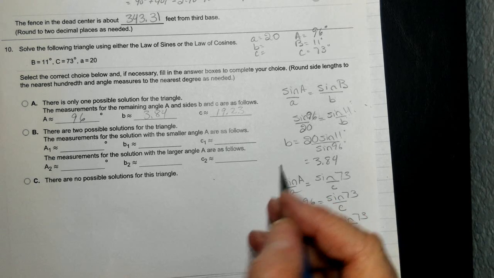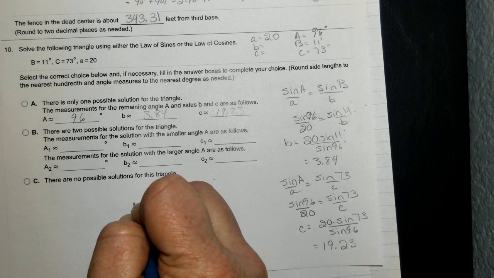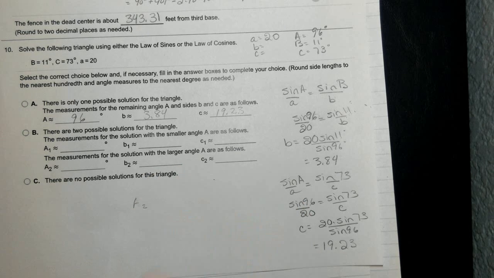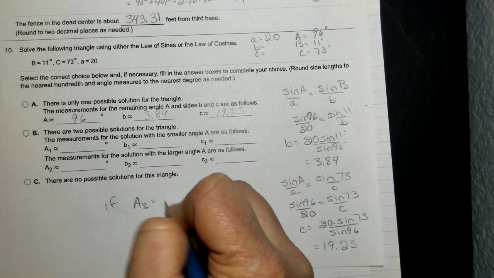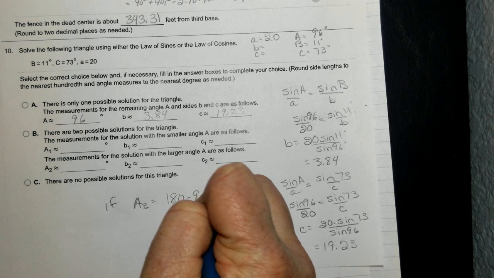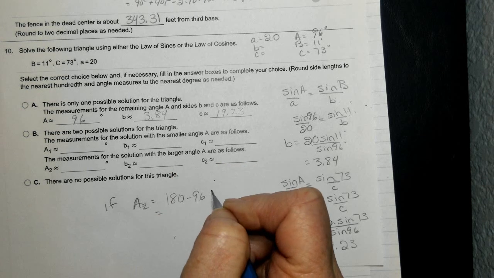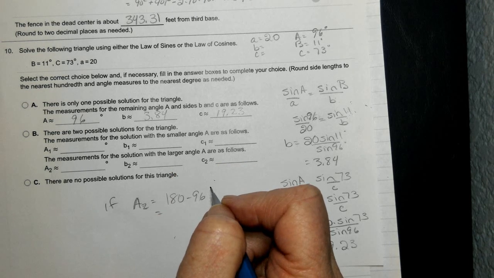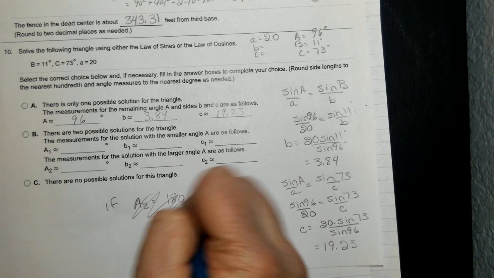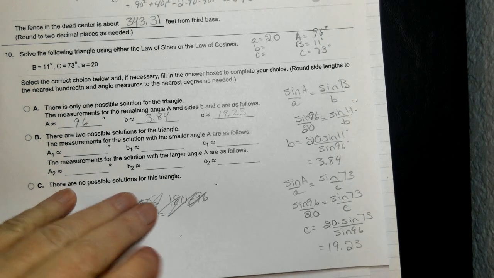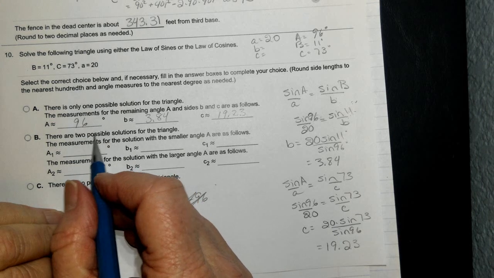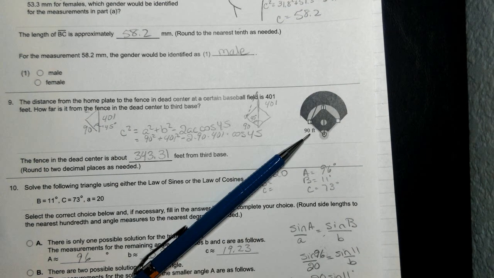And the way we know it's only one triangle is, if there was a second A2, then A2 would be 180 minus 96, which would be, well, actually, I'll take that back. There is no second one because, really simply, we've already been given B and C. So there's no difference there. So we have only one triangle, and we have those answers. All right, hopefully this helps you. Thank you.